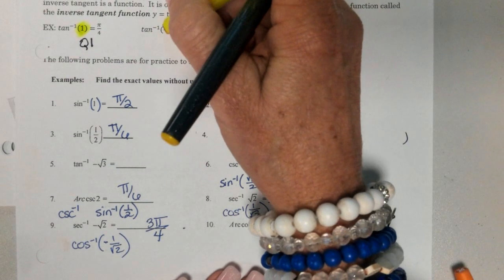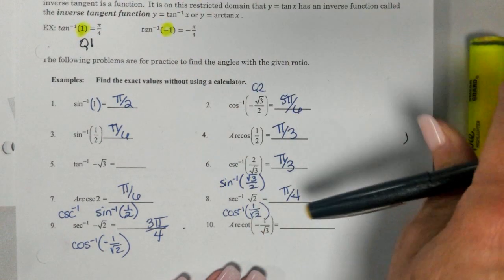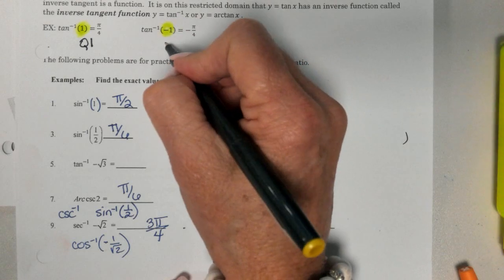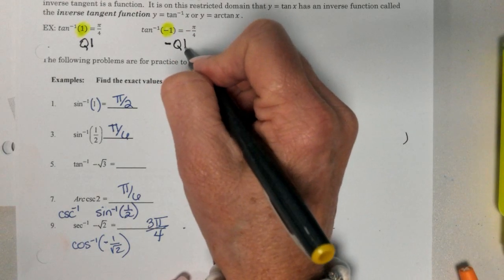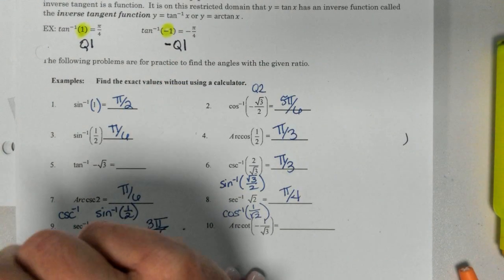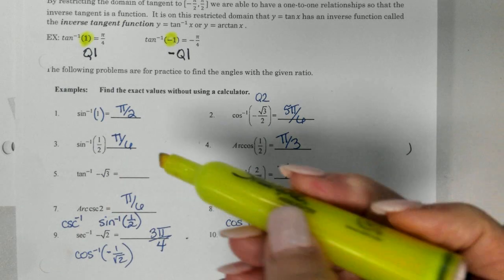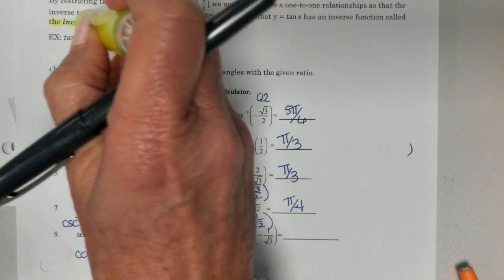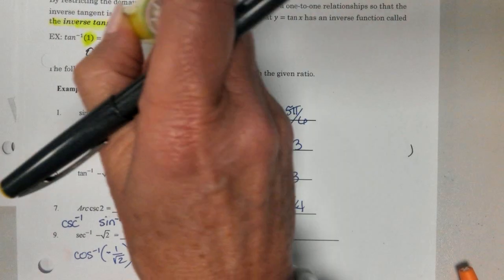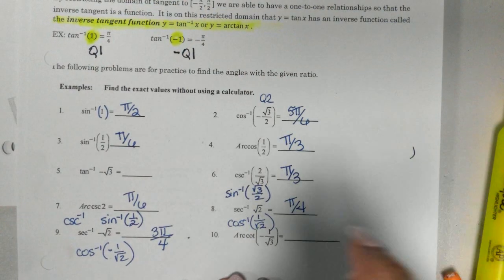And if we have a negative tangent ratio, we're going to get our angle from negative quadrant 1. And just like sine and cosine, inverse tangent and arctangent mean the same thing. They are one and the same.